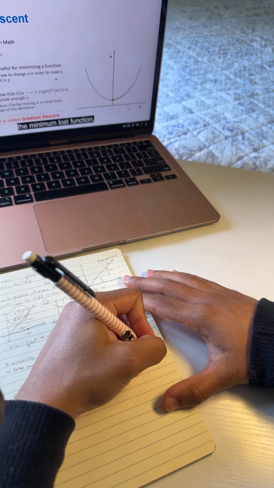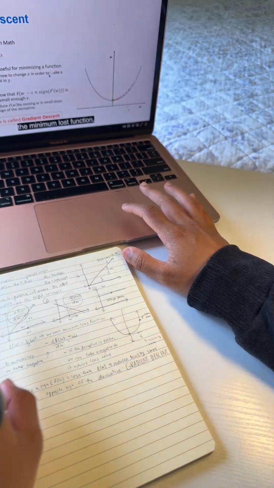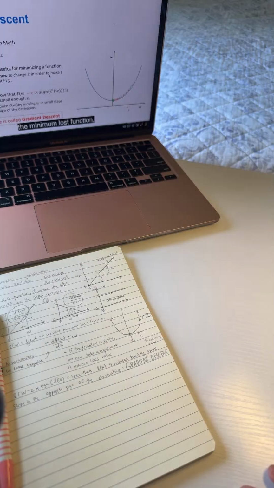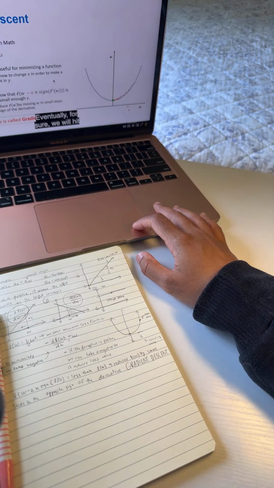Gradient descent. Okay, it's a function. The loss function looks like this one. Eventually, for sure, we will reach the minimum point using gradient descent.